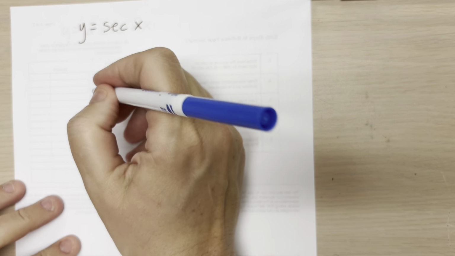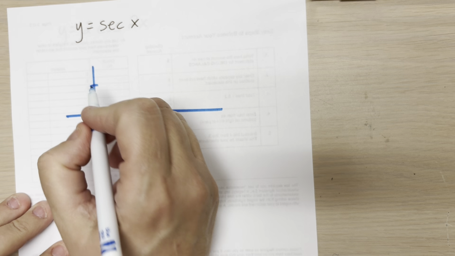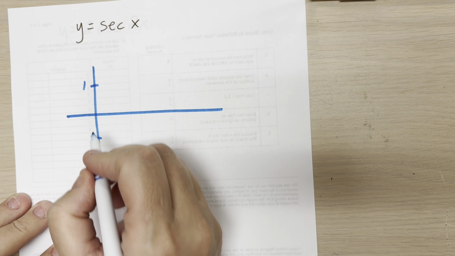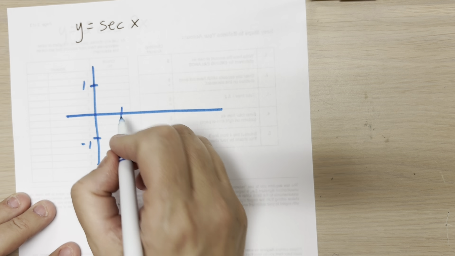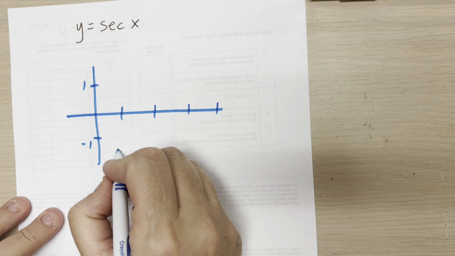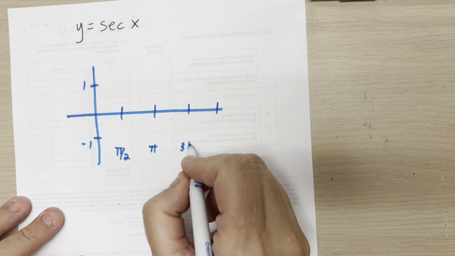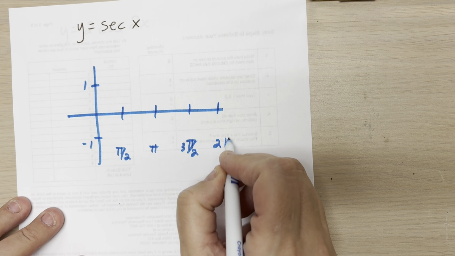So again, its reciprocal friend is cosine. So we're going to go ahead and just sketch in a cosine graph real quick. So we know we're going up to 1 and down to -1. We're going to go over 1, 2, 3, 4, just like with sine: pi over 2, pi, 3 pi over 2, and 2 pi.